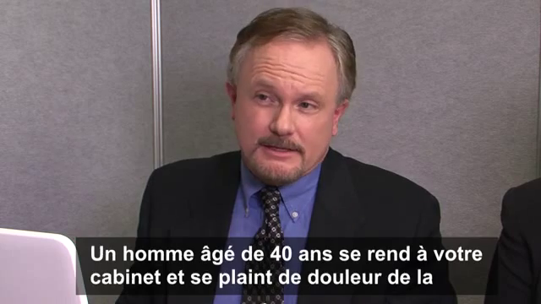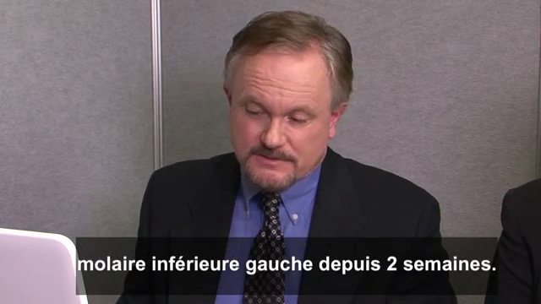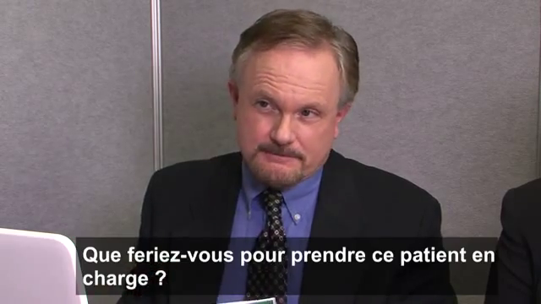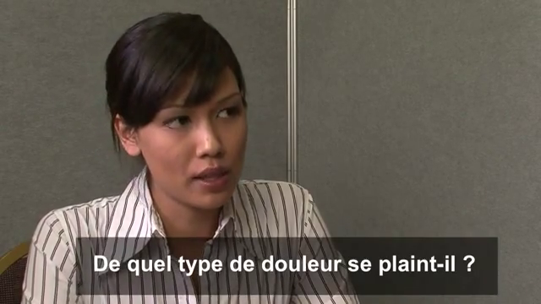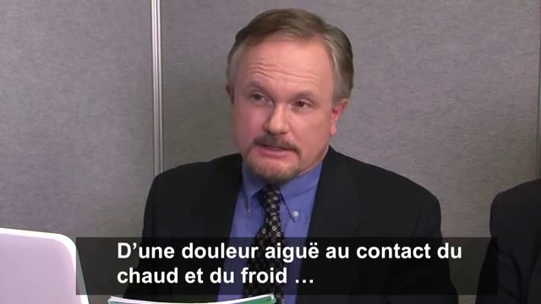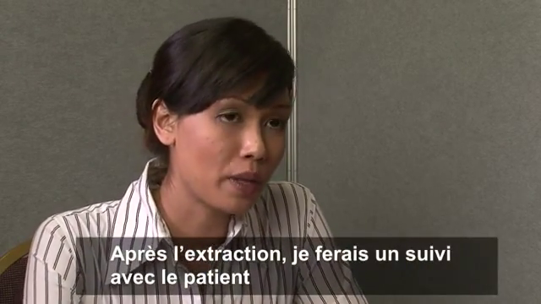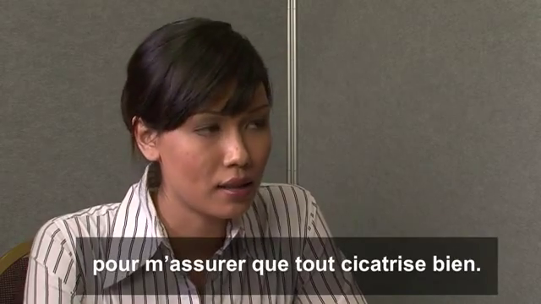A 40-year-old man comes to you complaining of 2 weeks of pain in the lower left molar. What would you do to work up his complaint? What type of pain does he present with? A sharp pain relating to hot and cold. After the extraction, I would have a follow-up session with the patient to ensure that everything had healed smoothly.